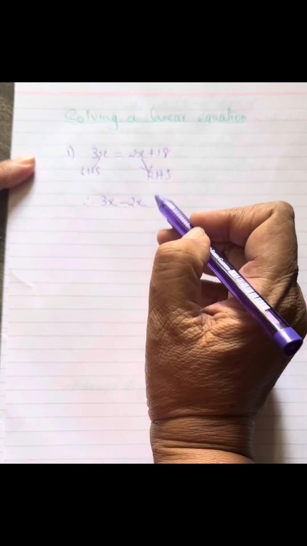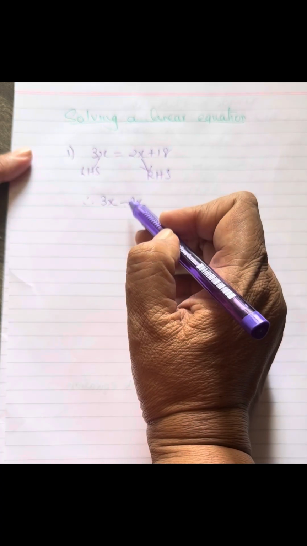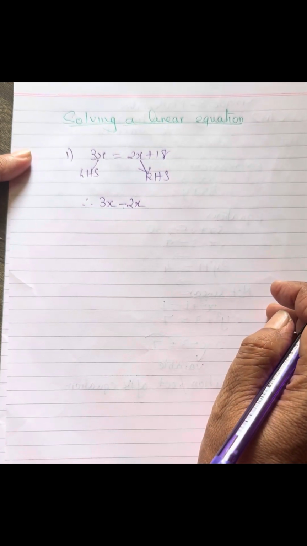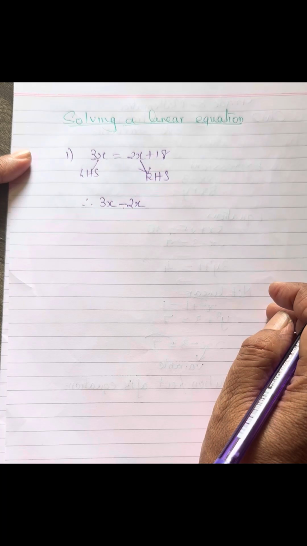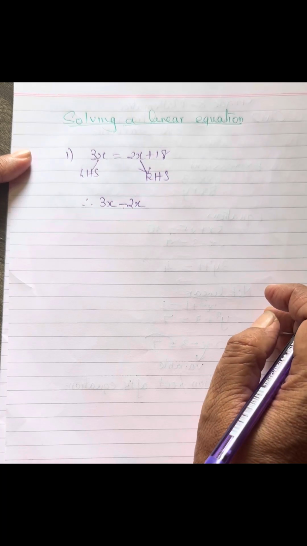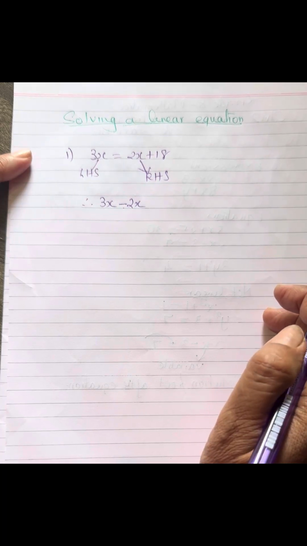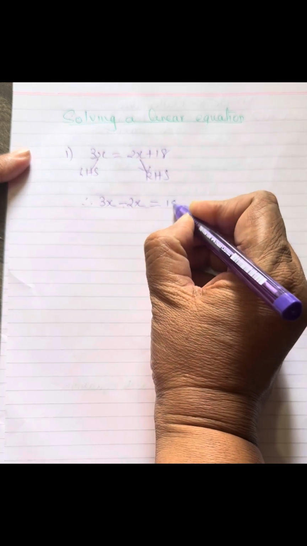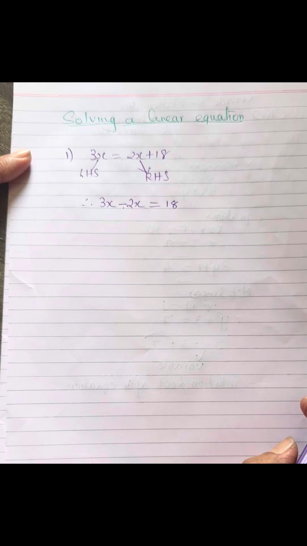If it is plus, it becomes minus. If it is minus, it becomes plus. Similarly, if it is multiplication, it becomes division, and division becomes multiplication when you transpose one number from one side to another side. So we bring 2x here, it becomes minus 2x. 18 is already on that side, so it will remain as it is.